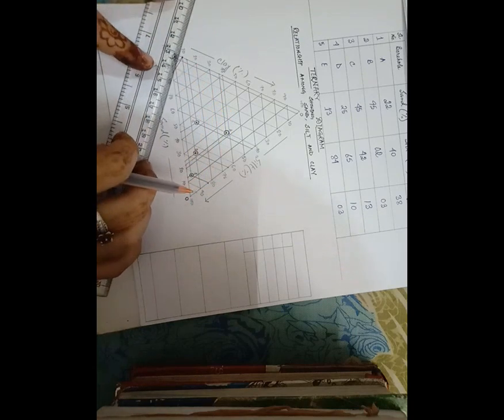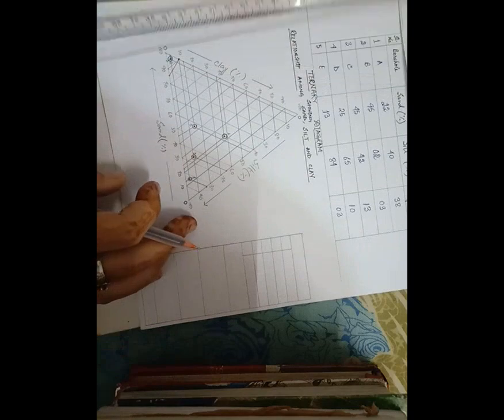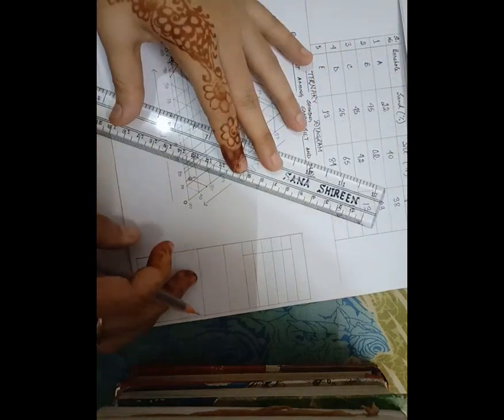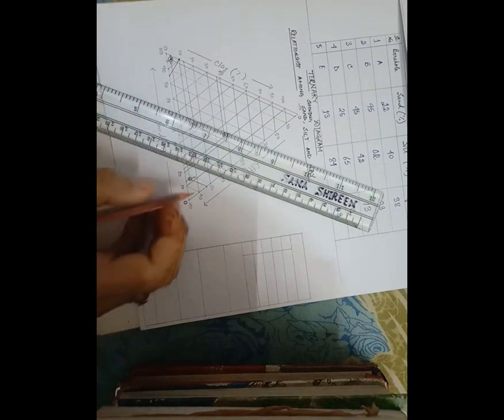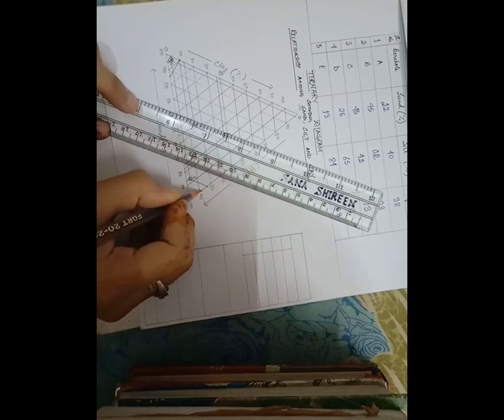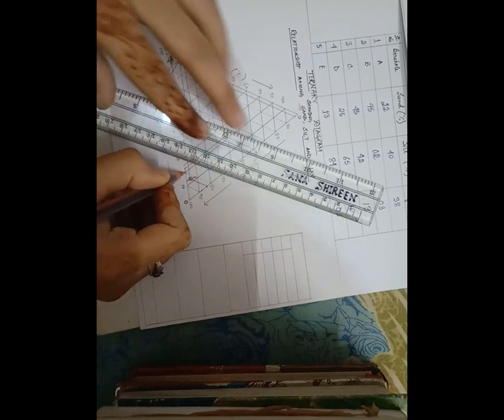Then we go to the silt. So the area of silt is here from 88 to sand 20.